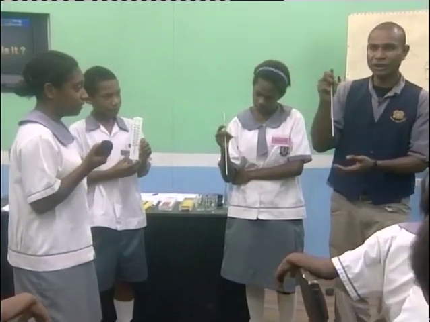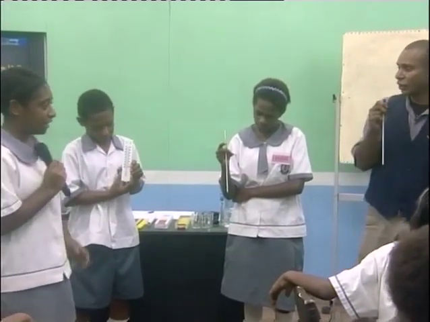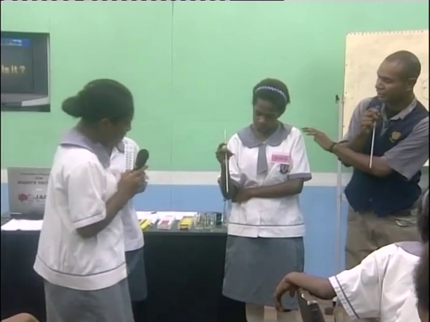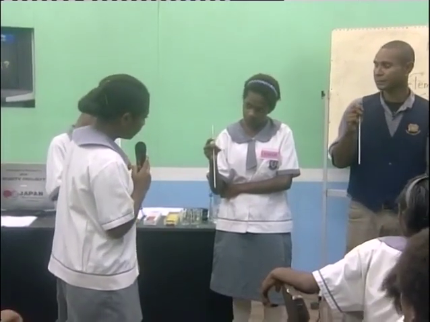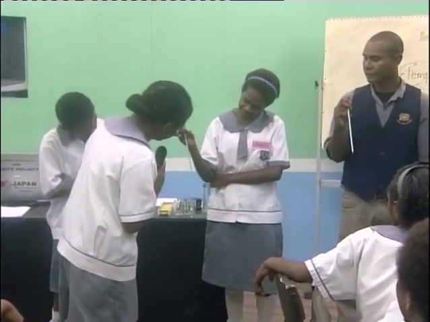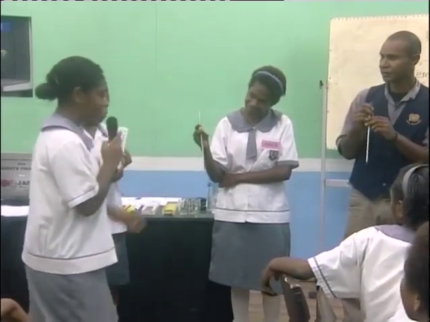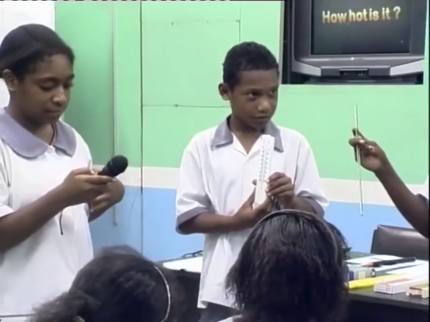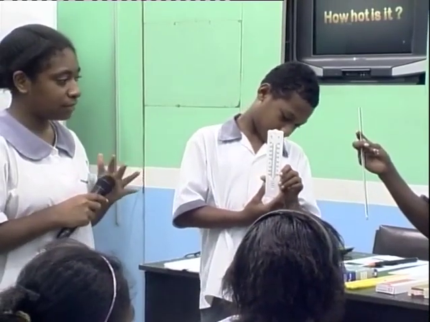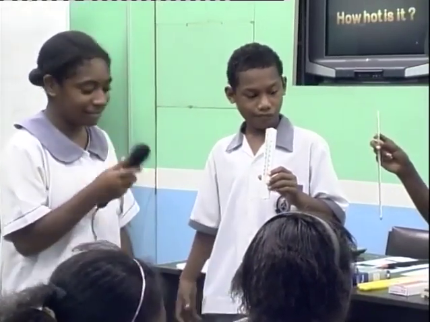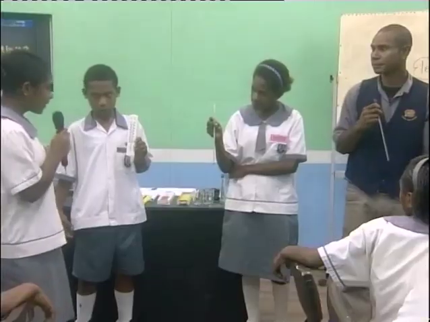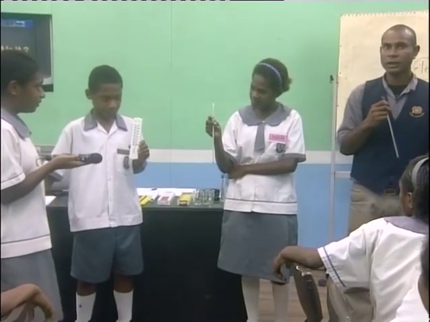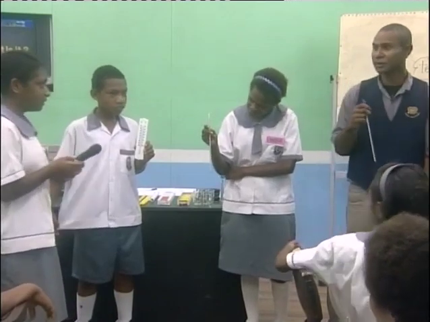The liquid in the thermometer that I am holding is red. Okay, what color is the liquid in Lorraine's thermometer? White? White or gray or silver? Silver. Okay. It is silver. Right. And the last one? Blue. Okay. The last one is blue. Thank you, Anastasia.